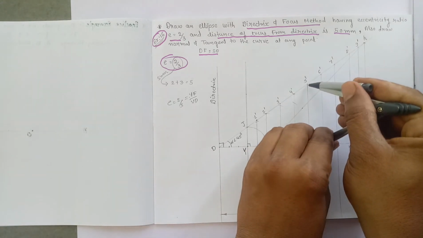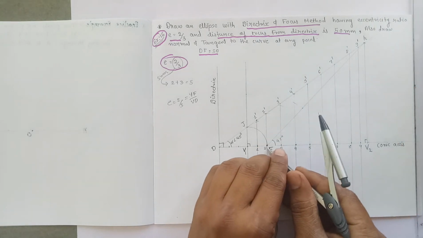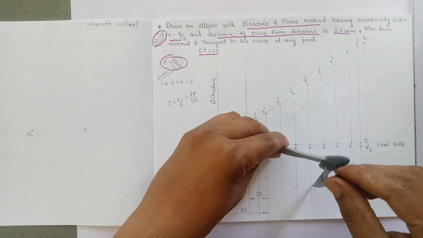Measure the distance of 5 to 5 dash on the rounder, give an arc from the focus point on the line 5 5 dash.